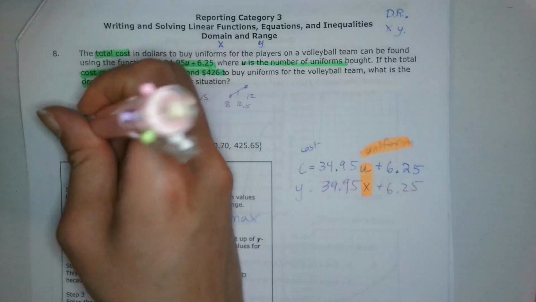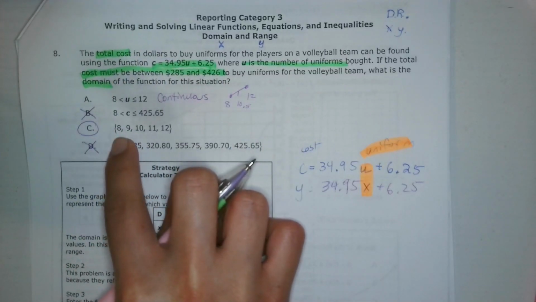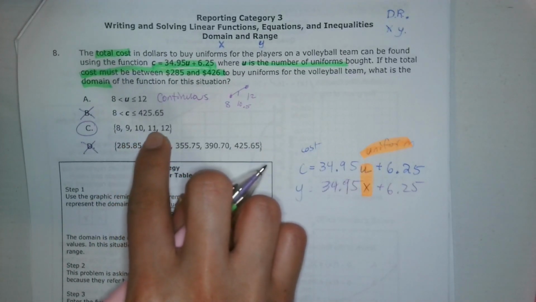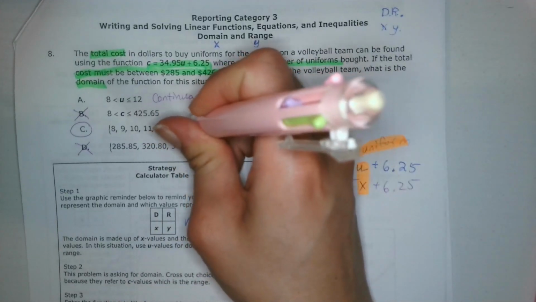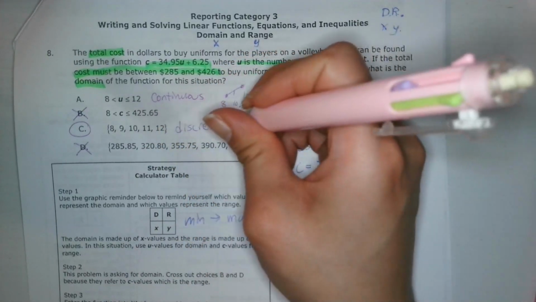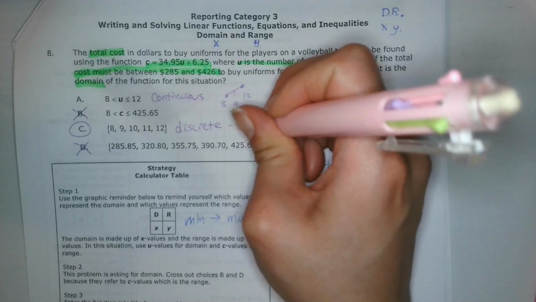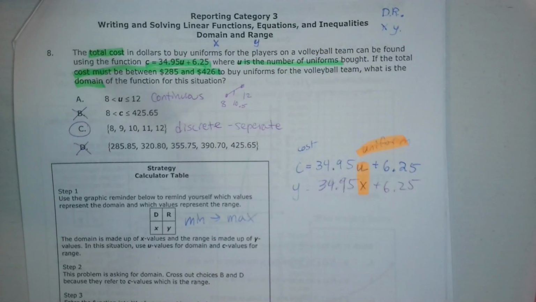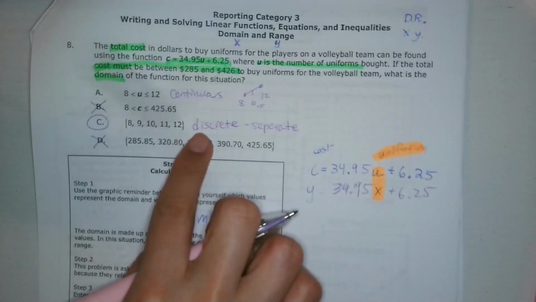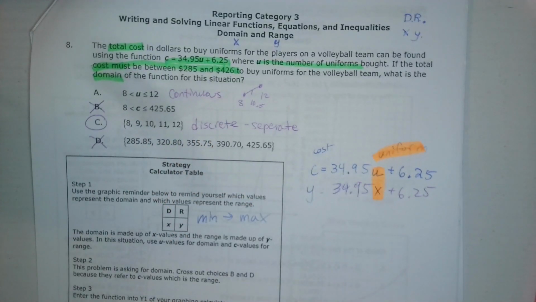So the best answer here is actually C because it listed separately 8 uniforms, 9 uniforms, 10 uniforms, 11 uniforms, 12 uniforms. So this is discrete. We use discrete when they have to be separated, like physical items, like buying clothes, like uniforms, buying food, like 1 cookie, 2 cookies. Lots of things we count by the whole number. So we use discrete when it has to be like a listed amount. You either pay this much or you pay the next amount. You don't pay in between.